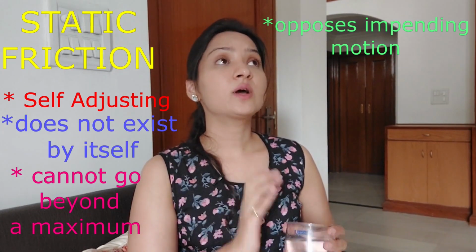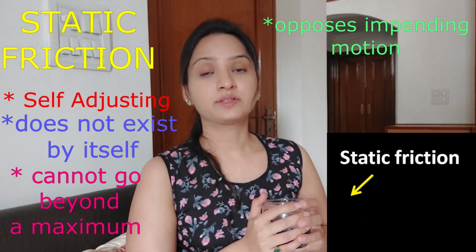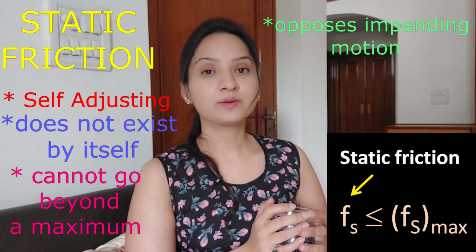So I was talking about there is a maximum limit. एक maximum limit है किसी को दिमागी प्रताड़ना देने की.